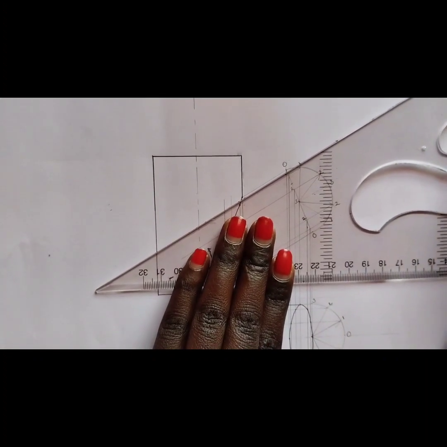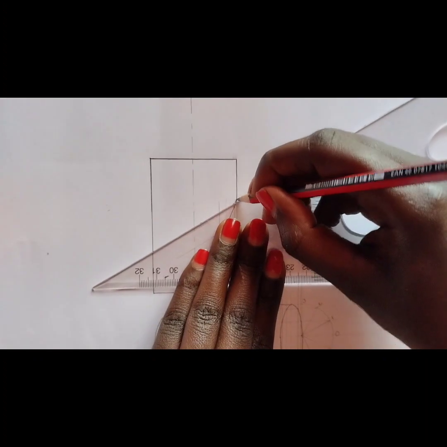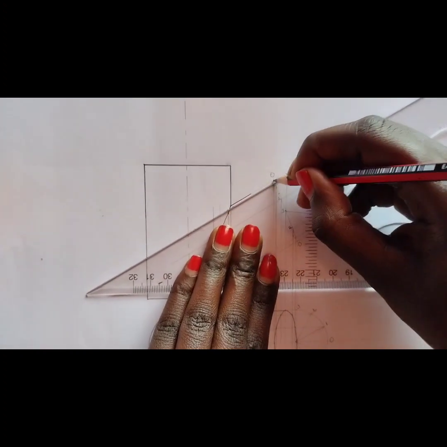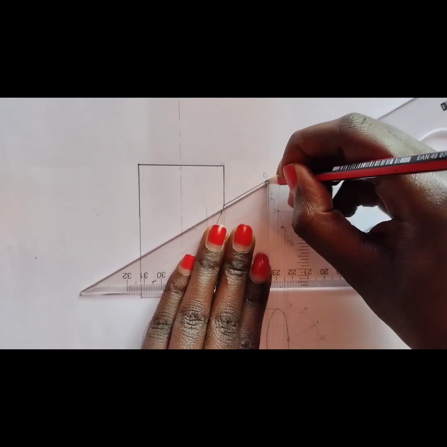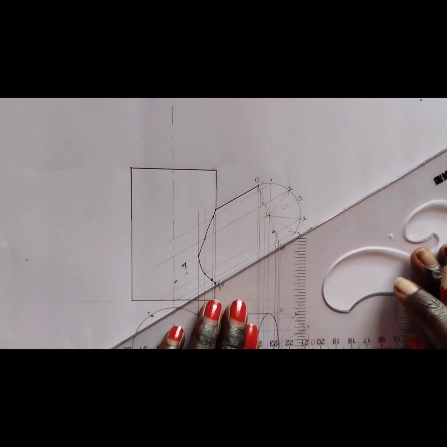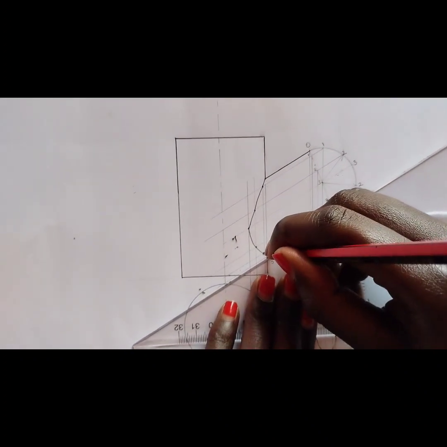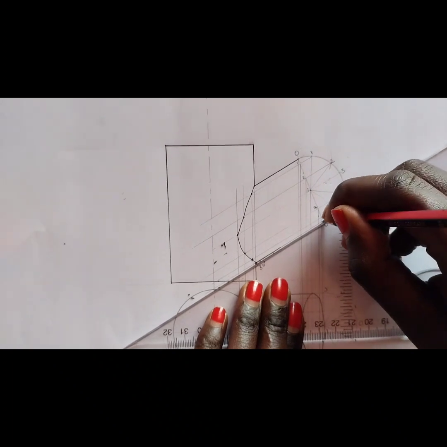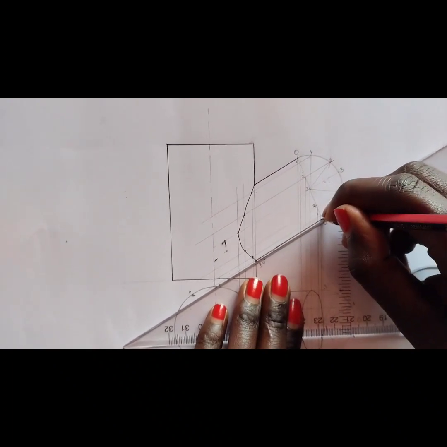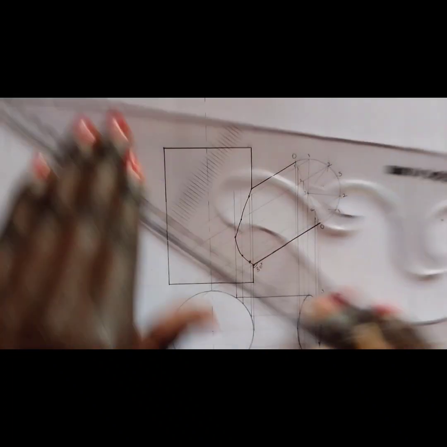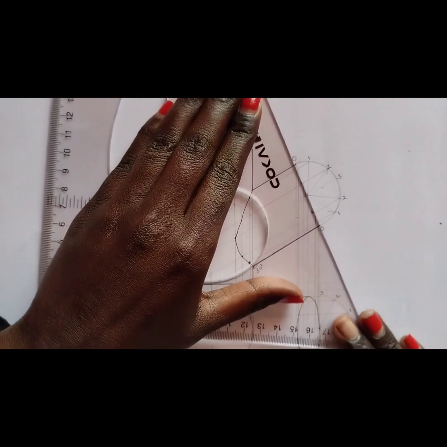So we are completing our front elevation. Have this on the lower side. And this other line.